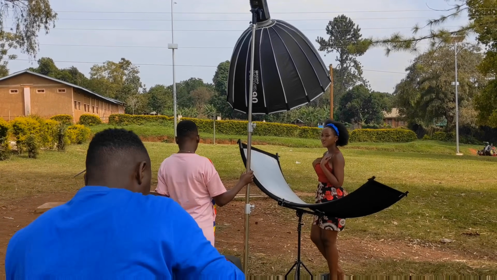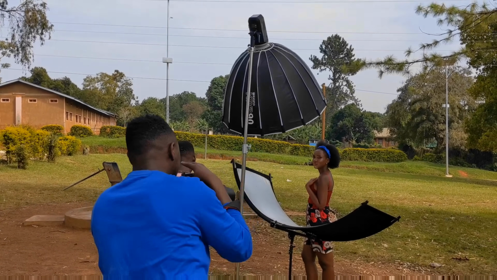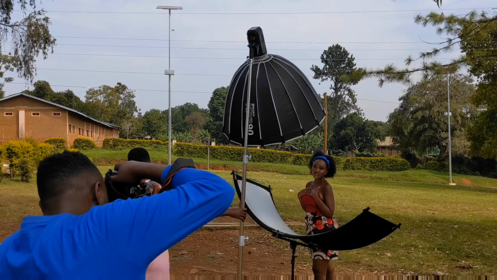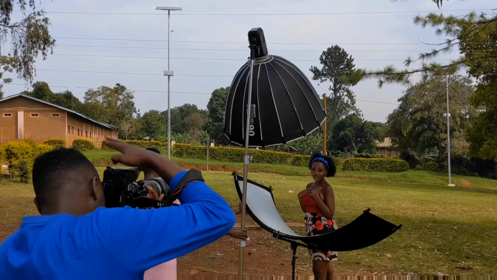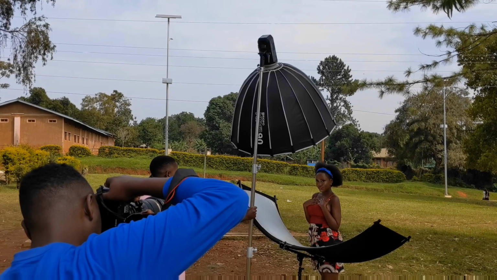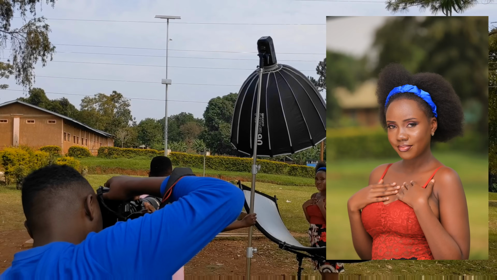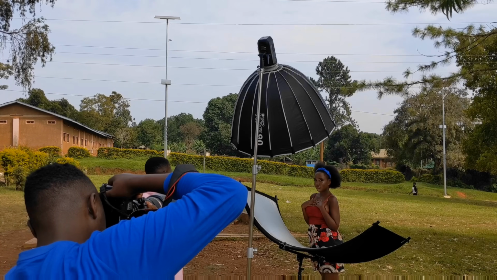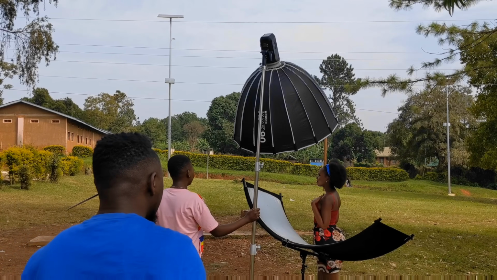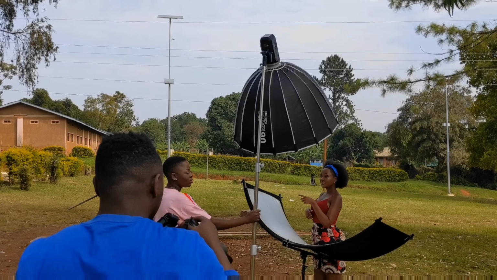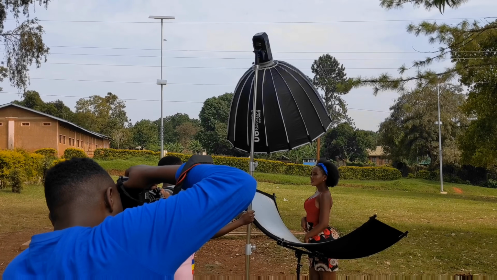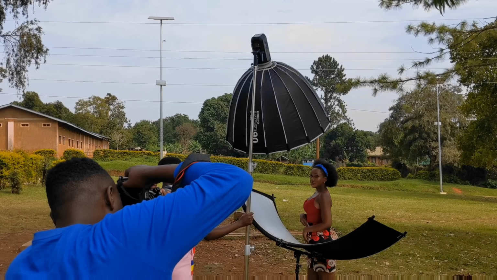This is beautiful. Let me get one more. Just turn a little bit towards me. Yeah, like that. Don't tilt your head towards this side. Okay, like that. Just close your lips a little. Yeah, I love that. Let me get one more. Can you look towards that tree? No, this one here, behind me. Yeah, like that. Just give me the eyes alone. Yeah, like that.